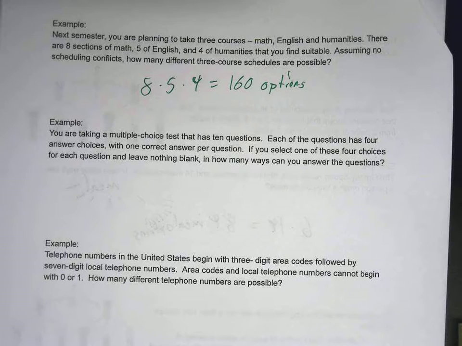Let's take a look at this next example, because this is where it can start to get tricky. It says you're taking a multiple choice test that has 10 questions. Each question has 4 answer choices with 1 correct answer per question. If you select one of these 4 choices for each question and leave nothing blank, in how many ways can you answer the questions? How do I find the amount of ways that I'm answering the questions here?